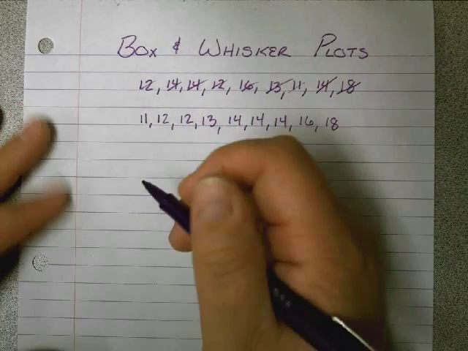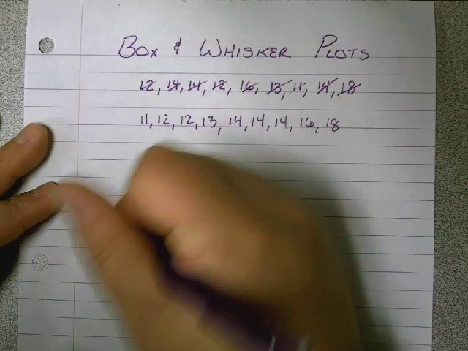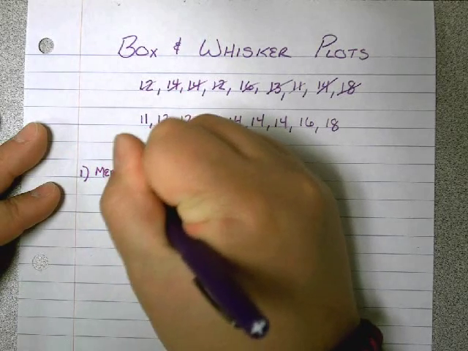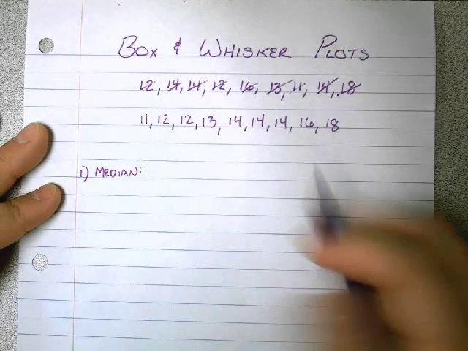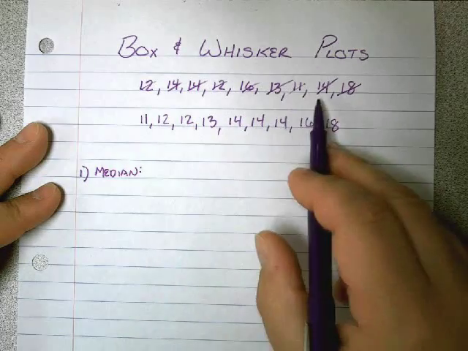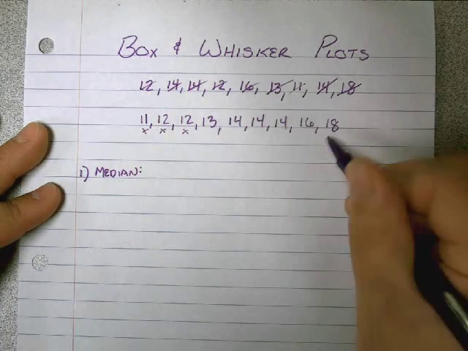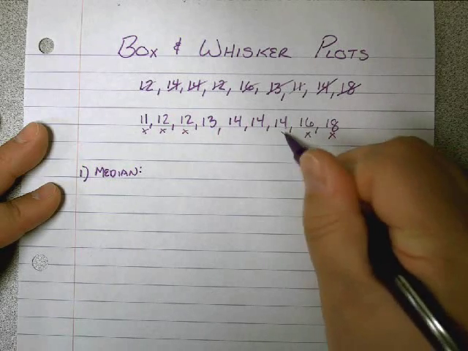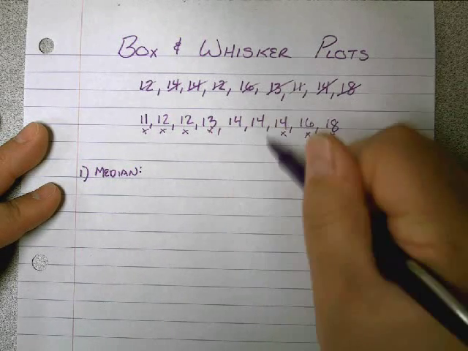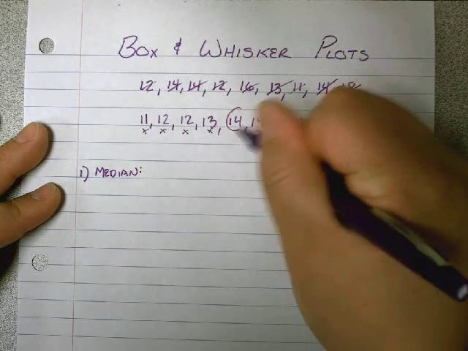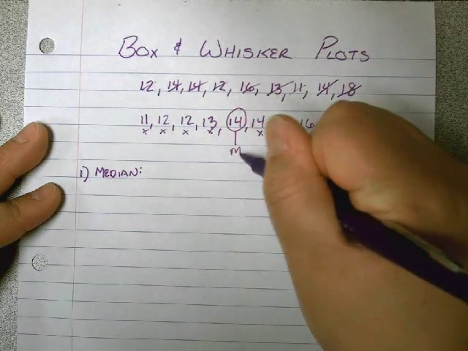Now our first step is to find the median. The way I teach students is don't cross them out like I did up here. We need to actually see those numbers for a little bit in this process. So we're going to find the median, which ends up being 14. I'm going to put an M there.